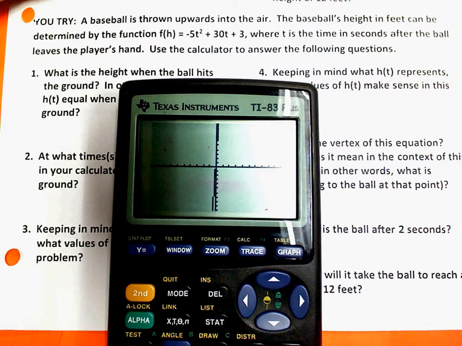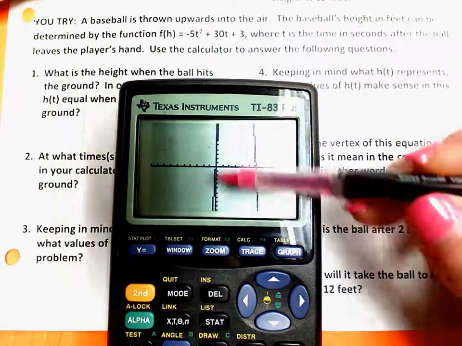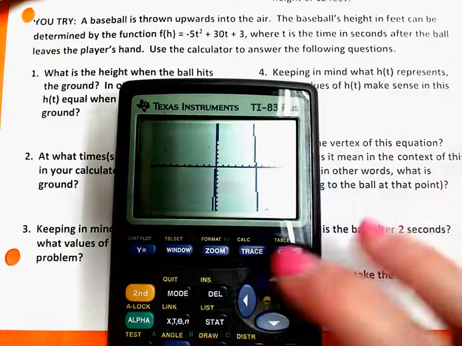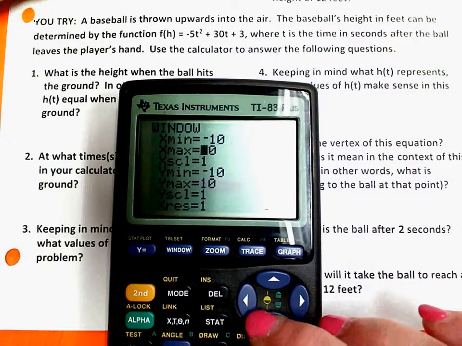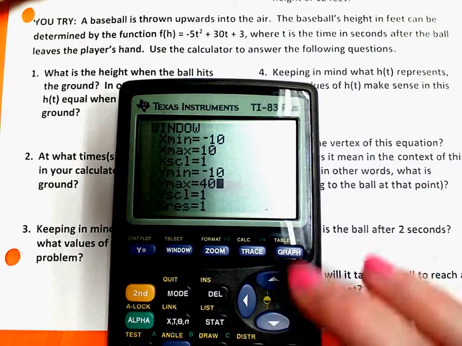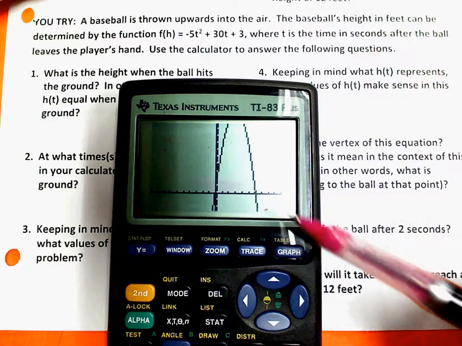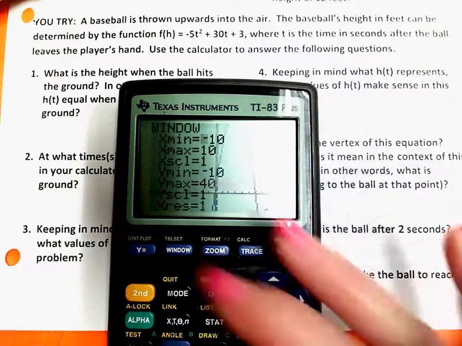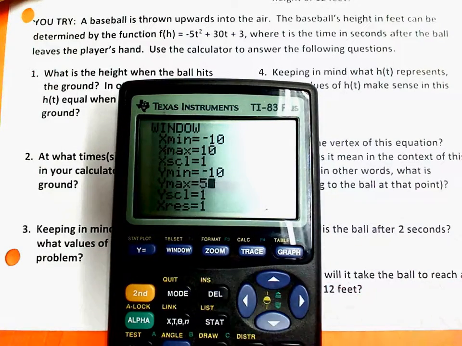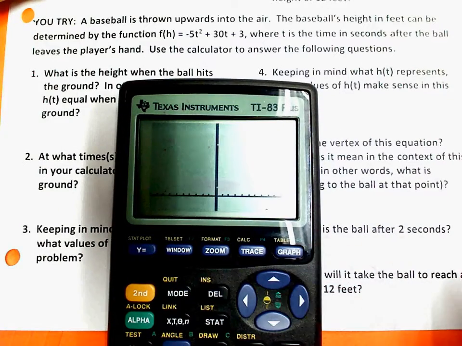So now I need to go ahead and get my window to where I can see the top of this, and I'm still just guessing and seeing if what I've guessed works. So I put 40 in this time, but I can't see the top, so I'm going to go a little bit more than 40. I'm going to go 50. And I can see the top there.